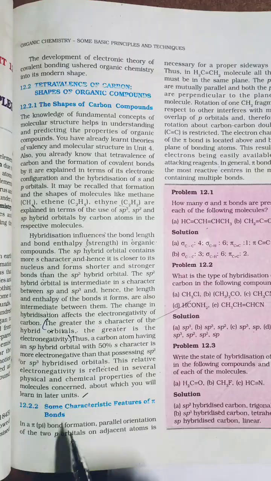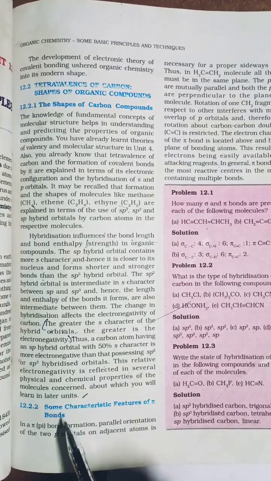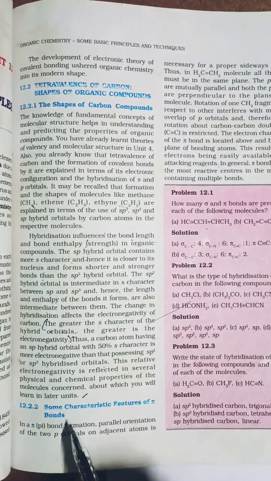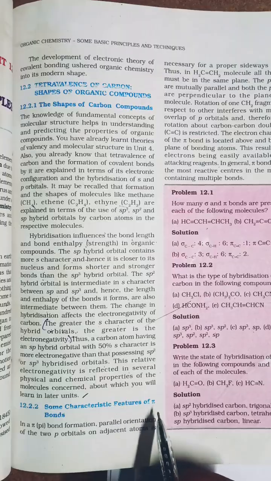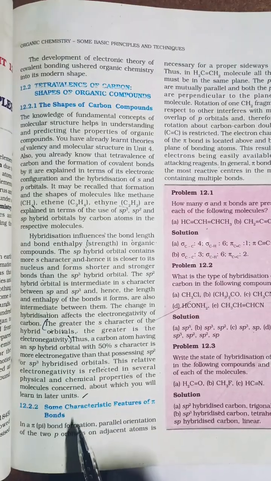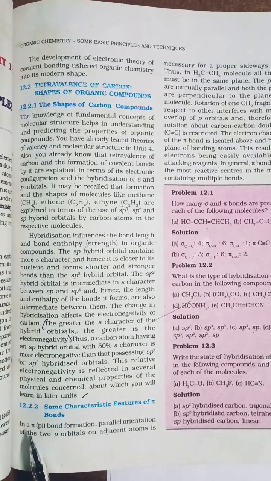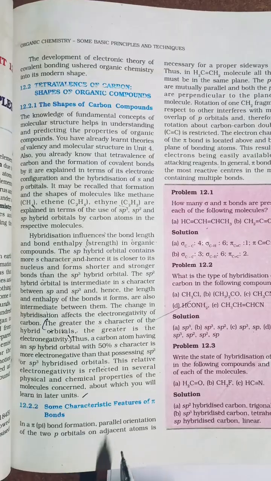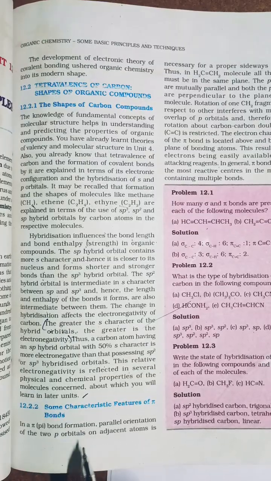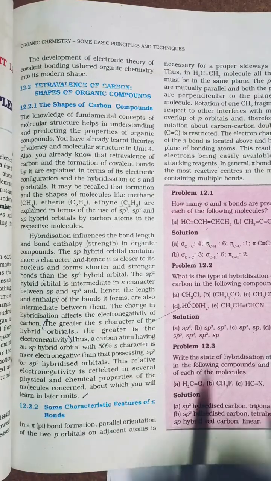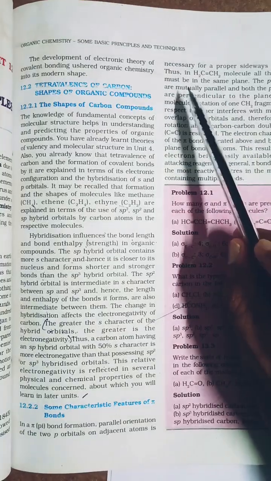Now, in this video the next topic of our discussion is some characteristic features of pi bonds. In a pi bond formation, parallel orientation of the two p orbitals on adjacent atoms is necessary.